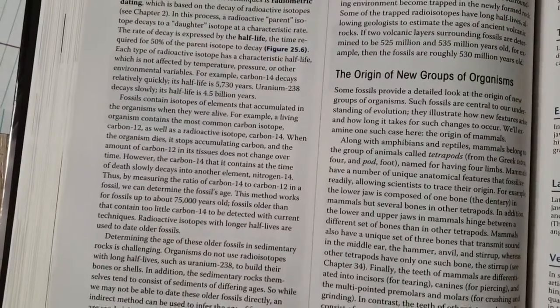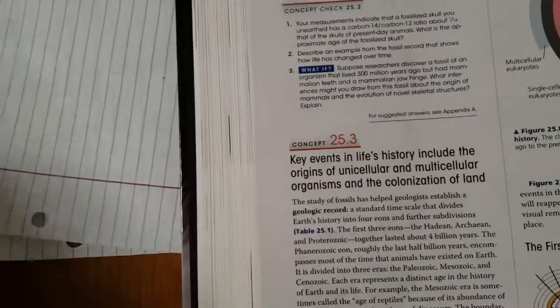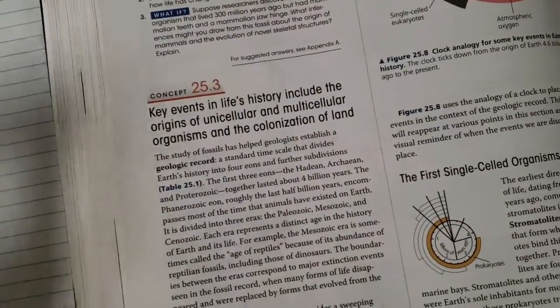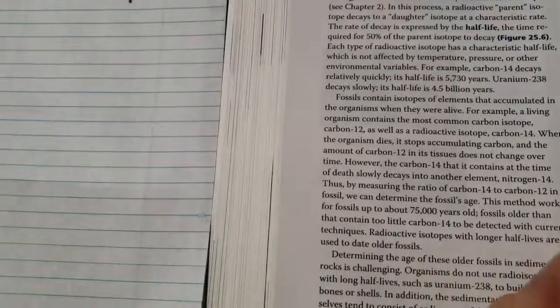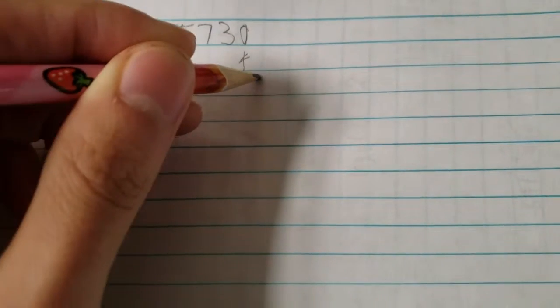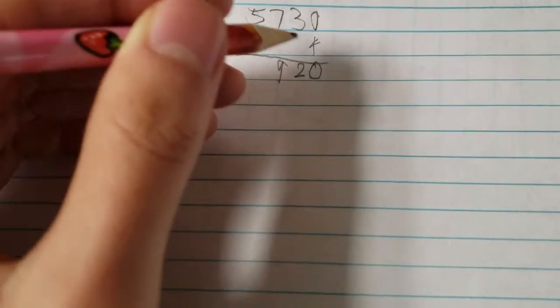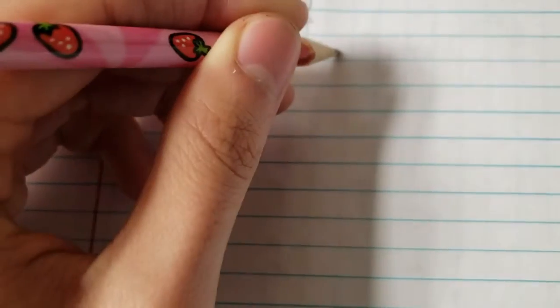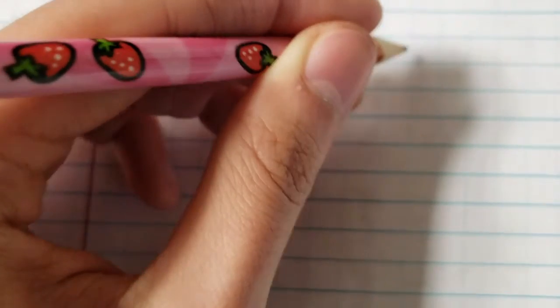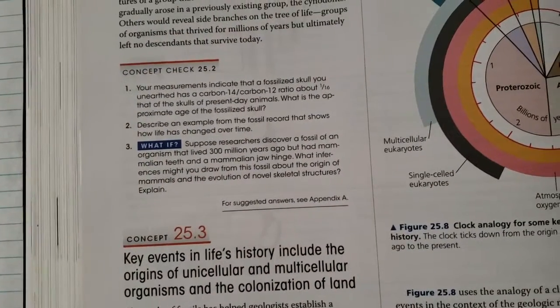So 5,730 years times 4. That comes out to about 22,920 years, I believe.